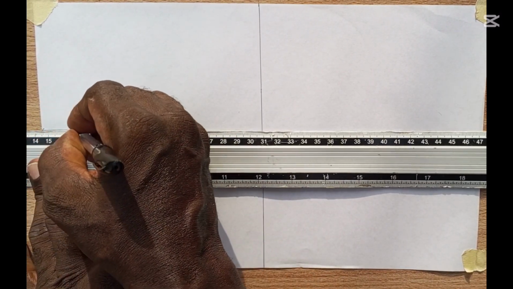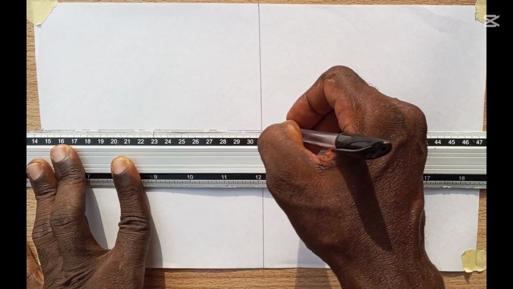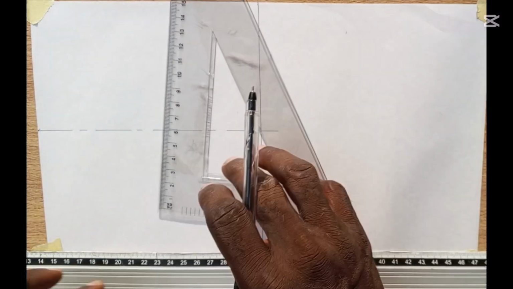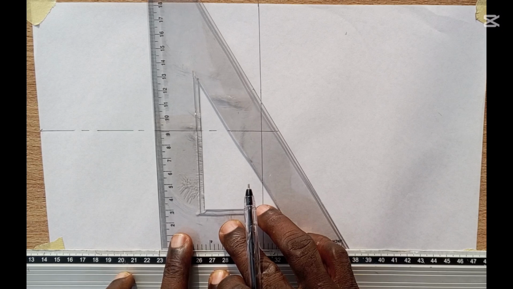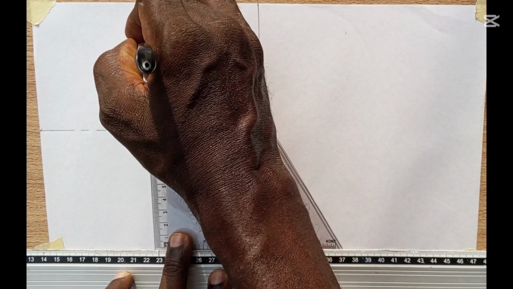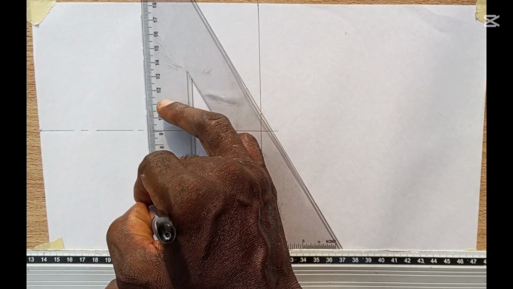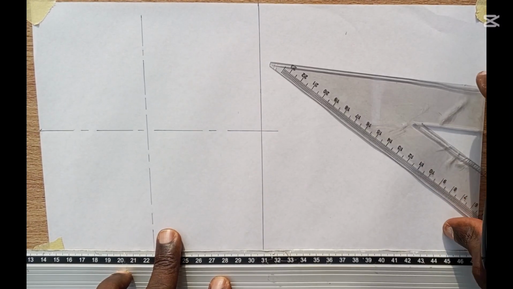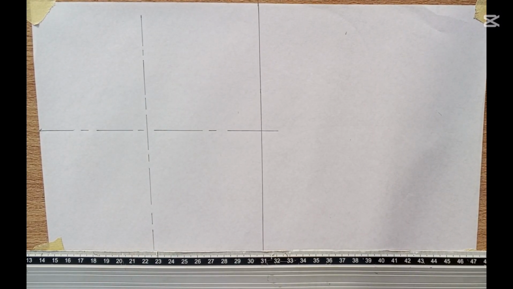So we go long, short, long, short, long, short, long, and I use my set square now. We take the normal long, short, long, short, long, short, long, short, and long. Please take note, this line is actually called center line or thin long chain.